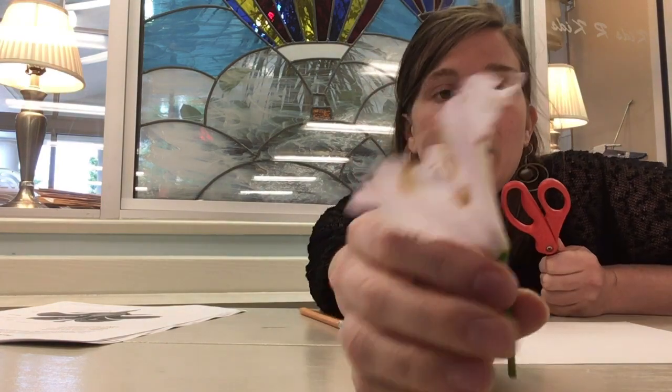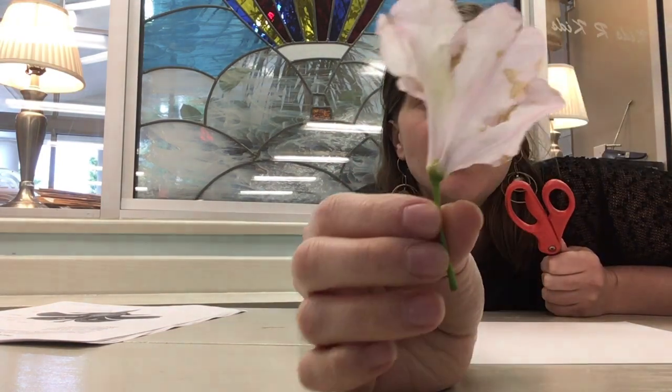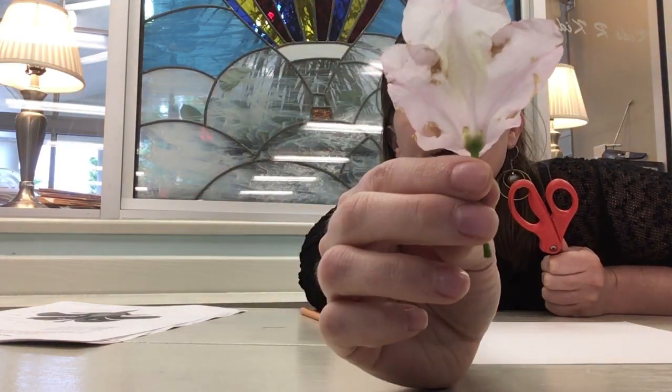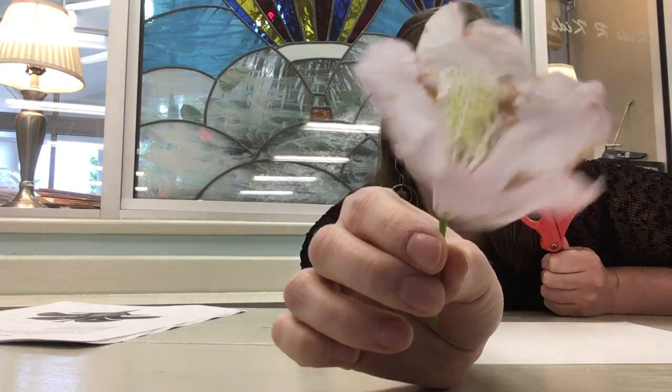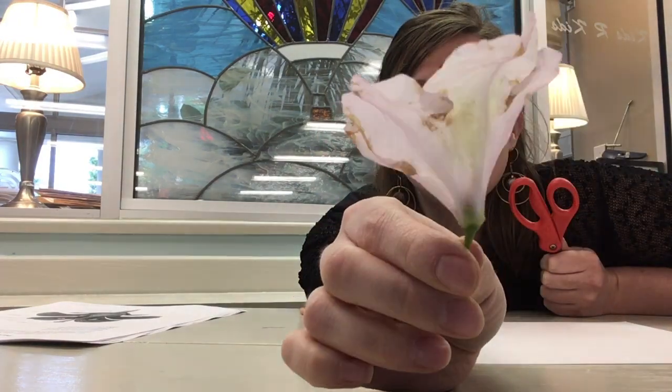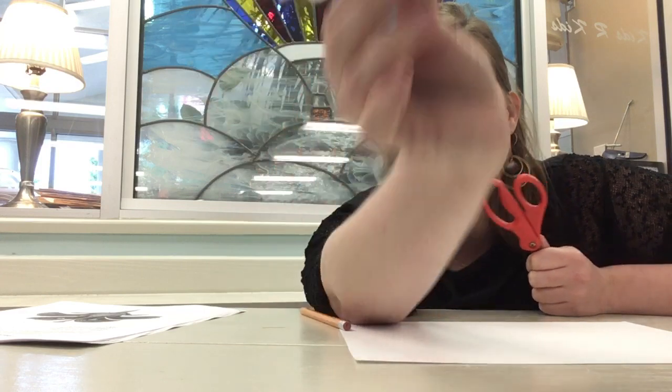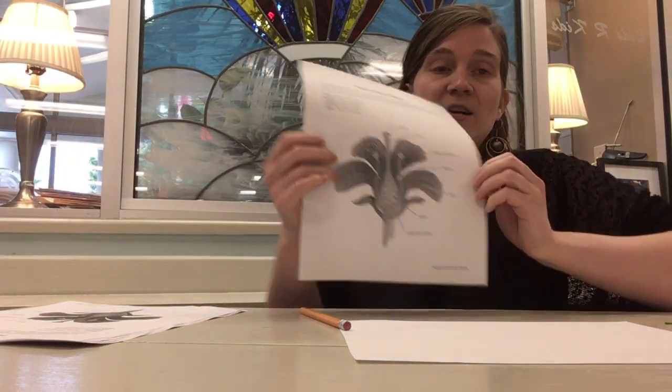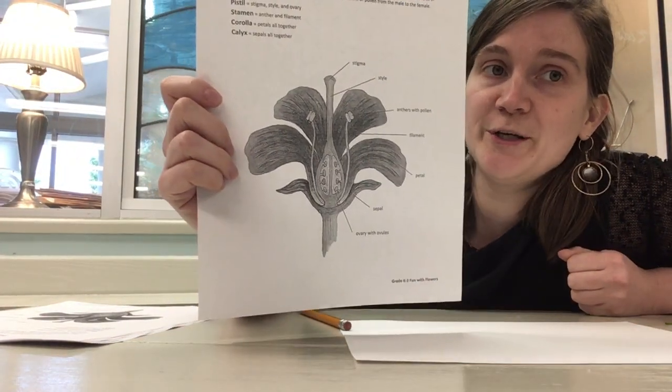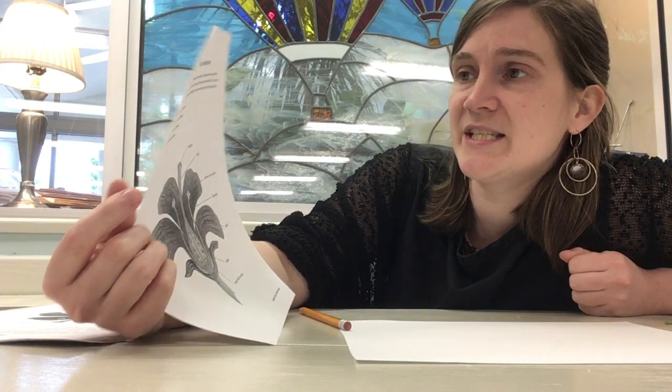So outside, I went ahead and picked this from a rhododendron plant. You want to get a plant that has all these pieces in it, not so much a daisy because it's kind of hard to figure out the parts. Just like people and animals, we have arms, legs, plants, flowers have certain parts too. So I sent home this little diagram for you, and let's go ahead and read this together.